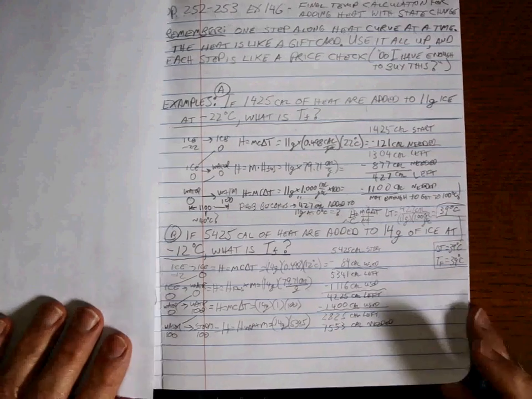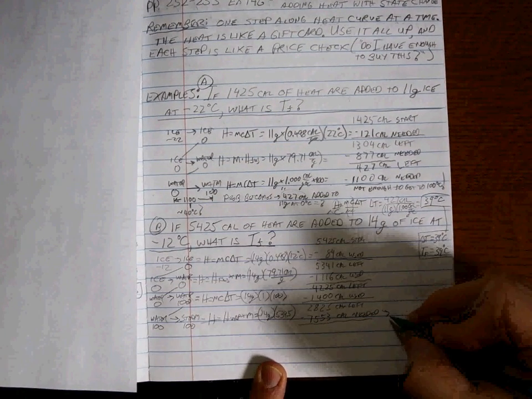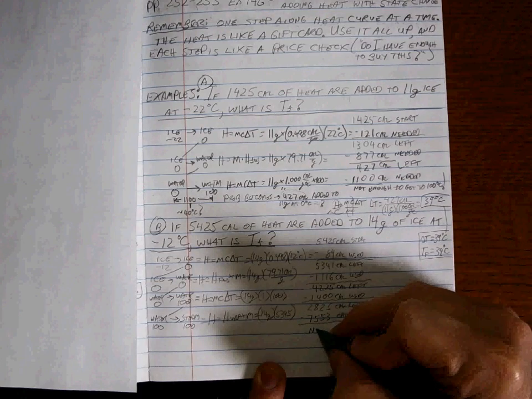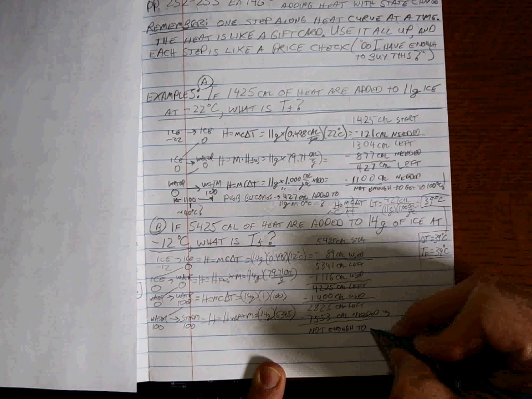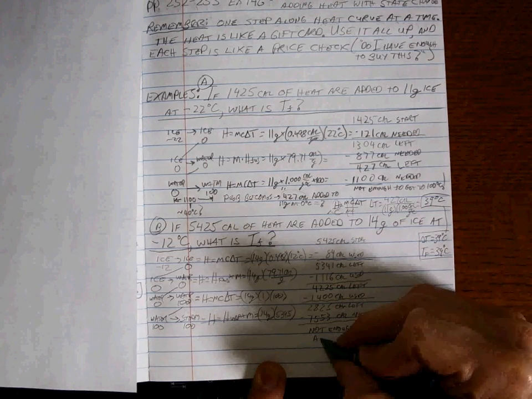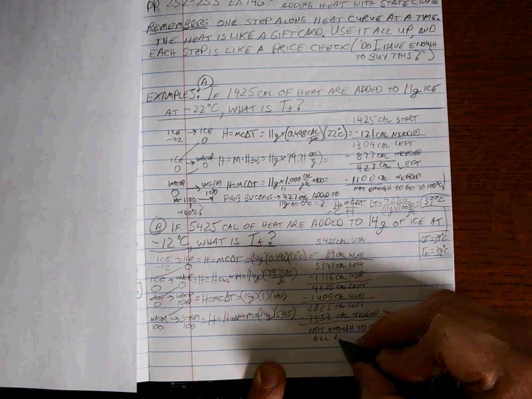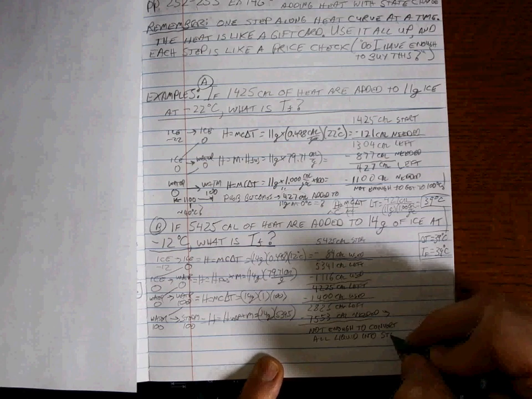Alright, so what does that tell you? Not enough to convert all liquid into steam, right?